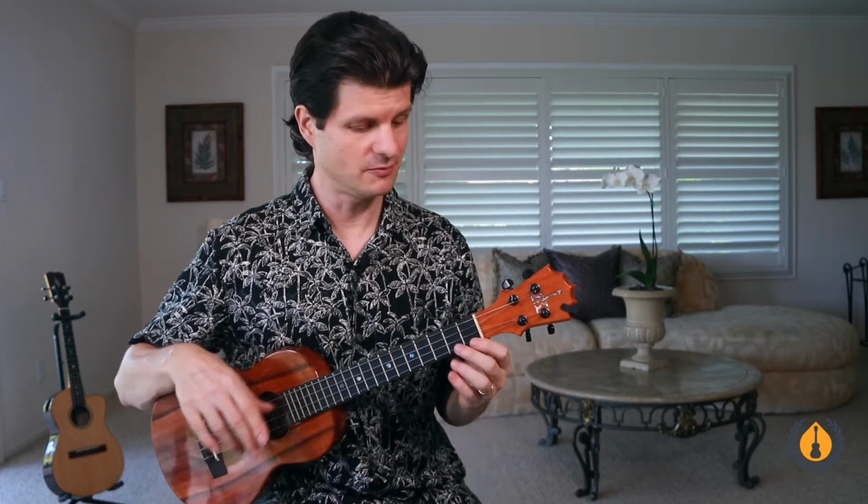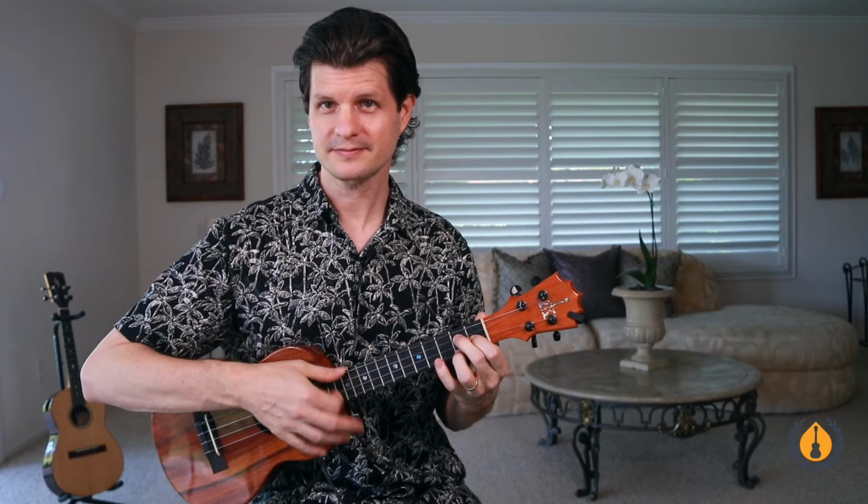The 1 chord is major, 2 is minor, 3 is minor, 4 is major, 5 is major, 6 is minor, and then the 7 is diminished. But what we often do is go back to the 5 chord for the 7th chord, and we play a dominant 7 version of that. In the key of C, we played G7. Just play that shape and it sounds great.